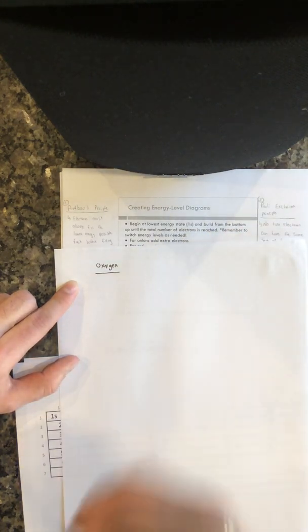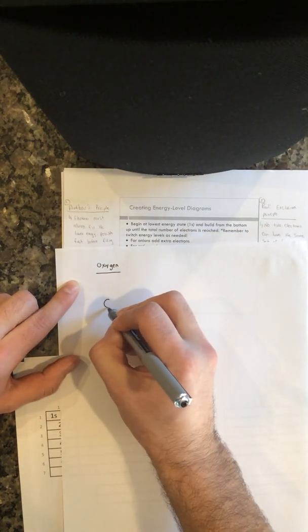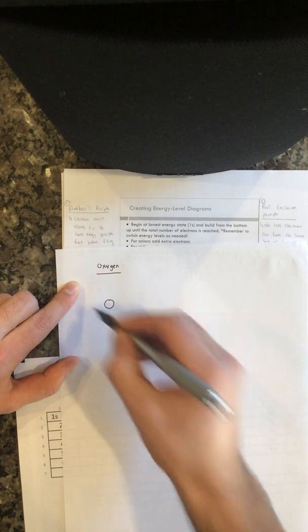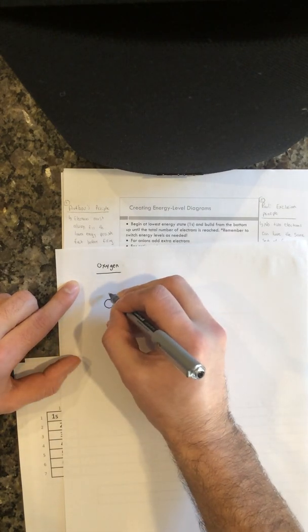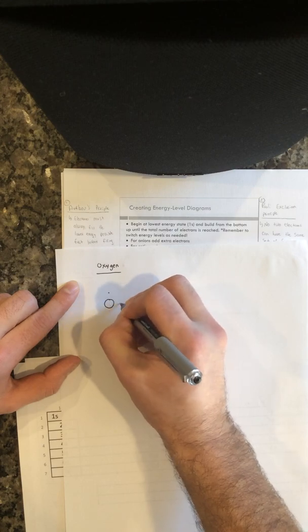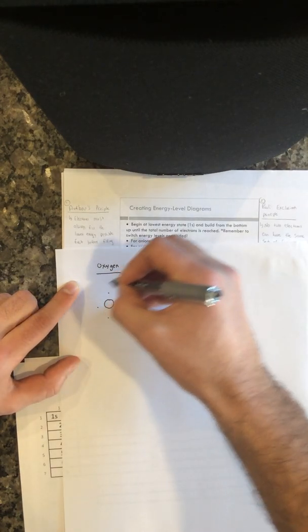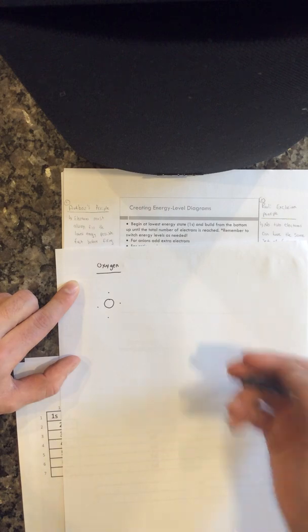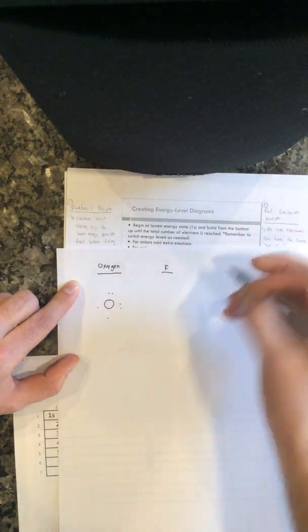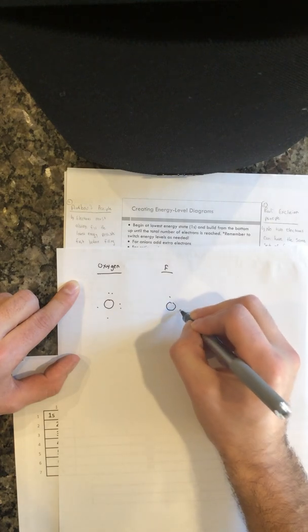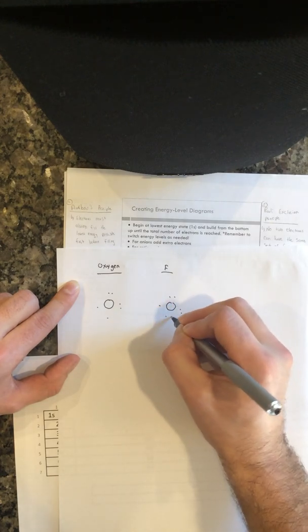If we do a Lewis structure, you have O, and then we put the electrons around. Oxygen has 6 valence electrons. As you recall, we always start 1, 2, 3, 4, so we go around first before we start doubling up. Oxygen has 1, 2. If we did, for example, fluorine, fluorine has 7. So it goes 1, 2, 3, 4, and then we start doubling up.